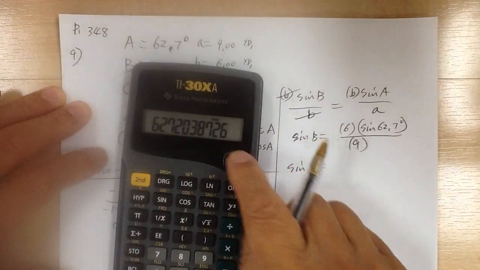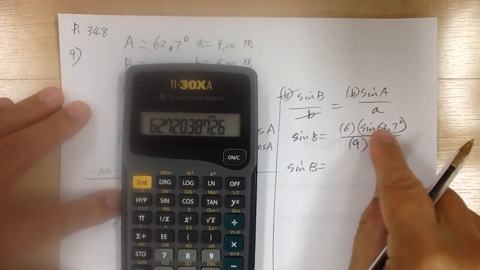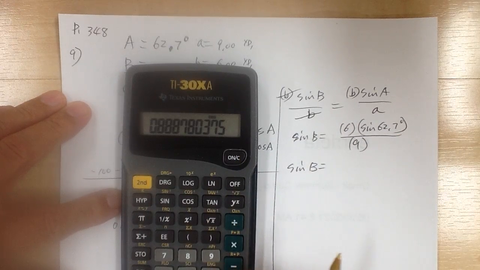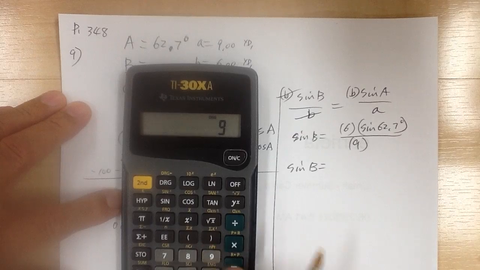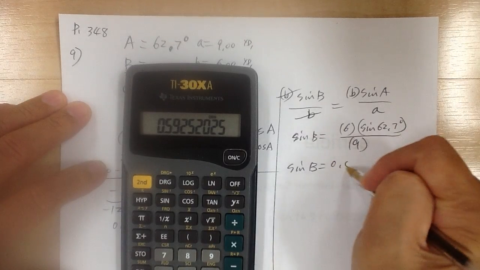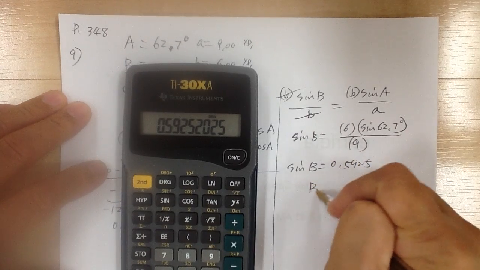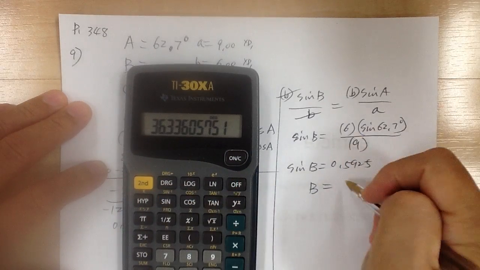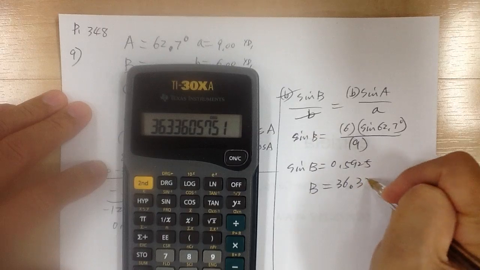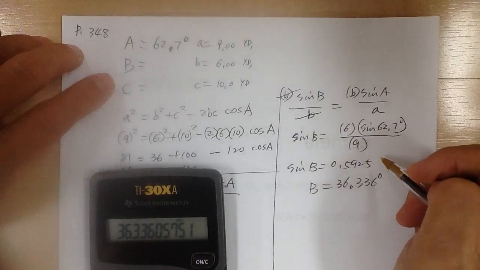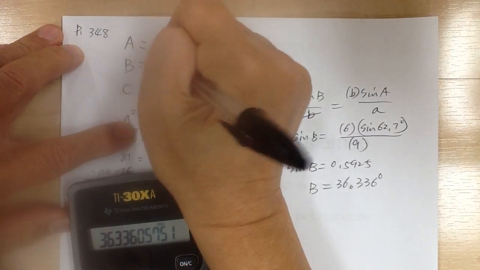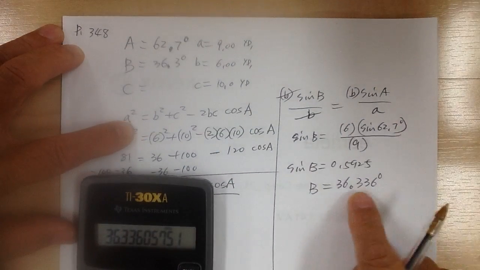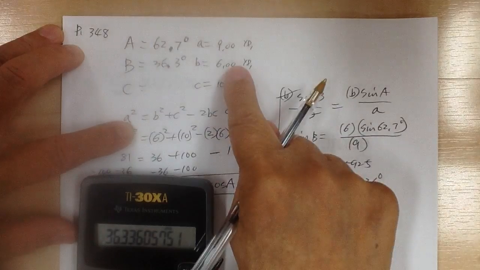So get the calculator. Since I already have the angle, I'm just going to take sine of that times 6 divided by 9, equals 0.5925. So angle B will equal second sine, this will give me 36.336 degrees. So I'm going to just put up here B is 36.3 degrees. Okay? And again, I don't want to worry about the B2 because this is the smallest angle.